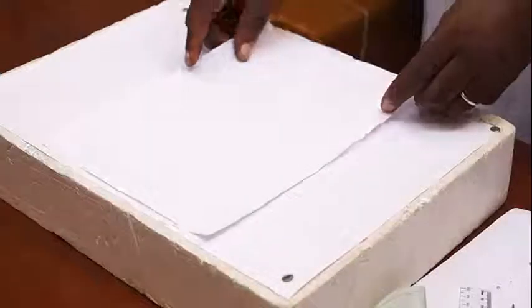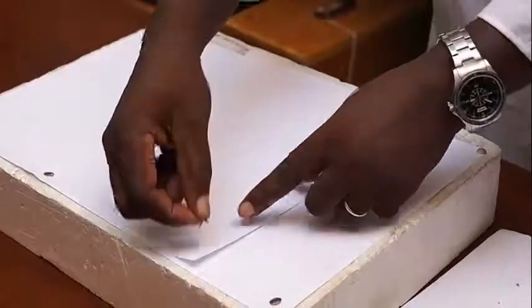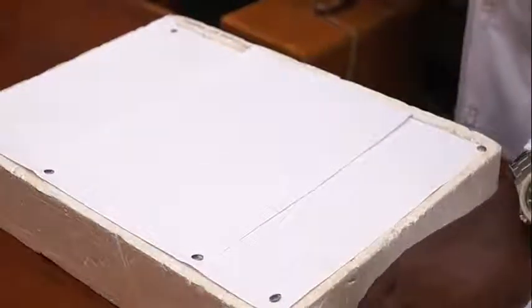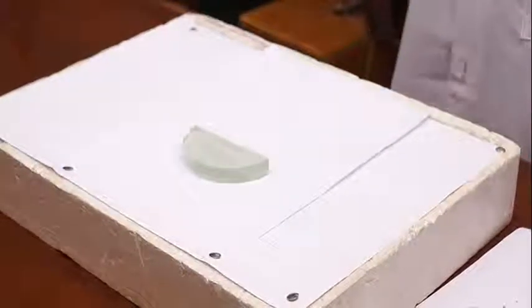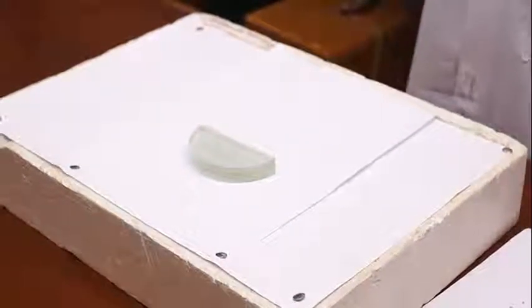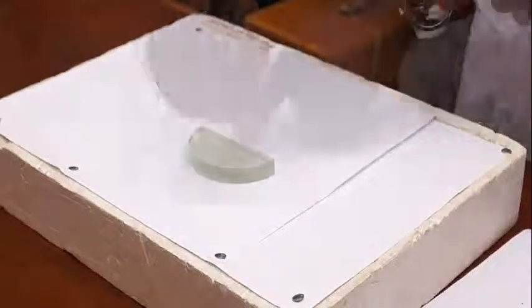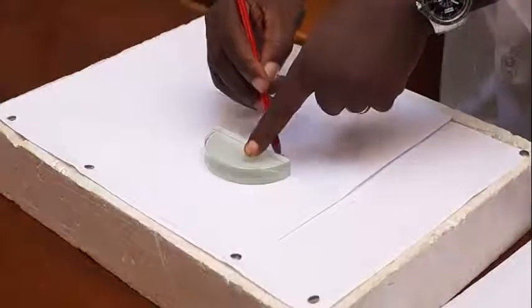Procedure: place a plain paper on top of the drawing board and use thumb pins to stick it so that it will not move. Place the semicircular glass prism at the center of that plain paper and draw an outline around it.